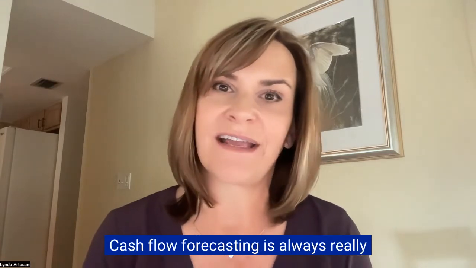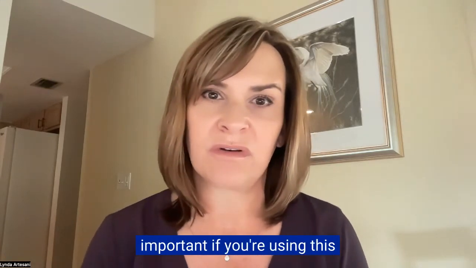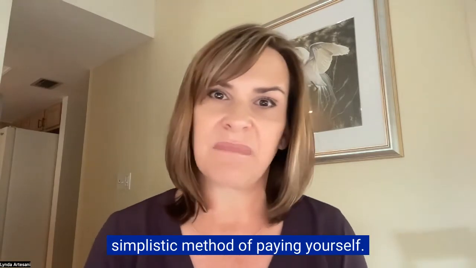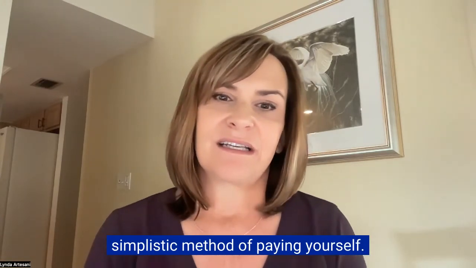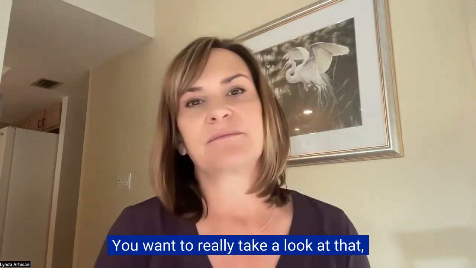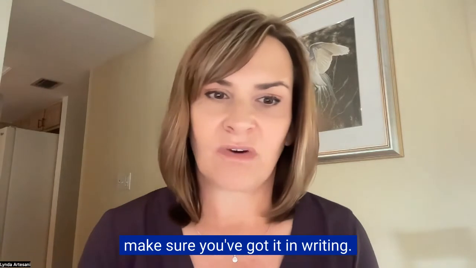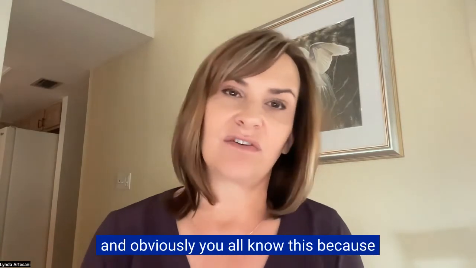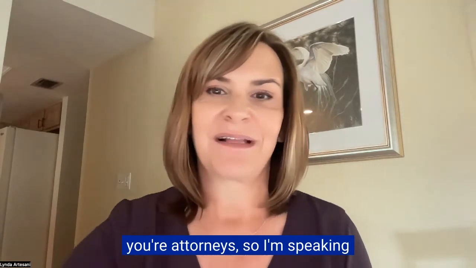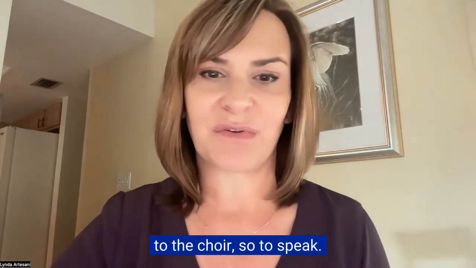Cash flow forecasting is always really important if you're using this simplistic method of paying yourself. You want to really take a look at that, make it regular, make it agreed upon, and make sure you've got it in writing. These are all really important things. And obviously you all know this because you're attorneys, so I'm speaking to the choir, so to speak.